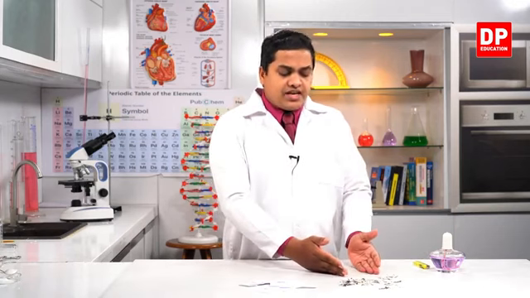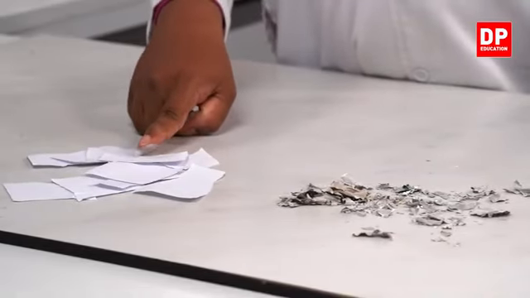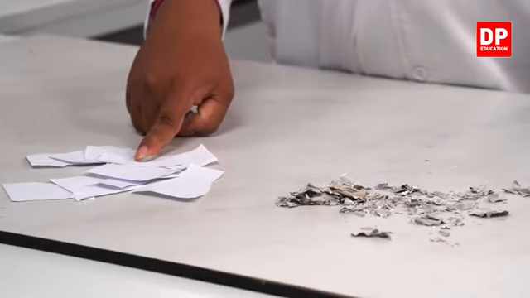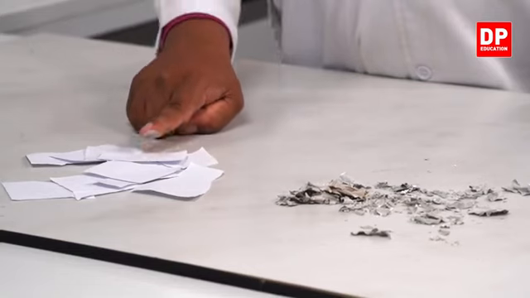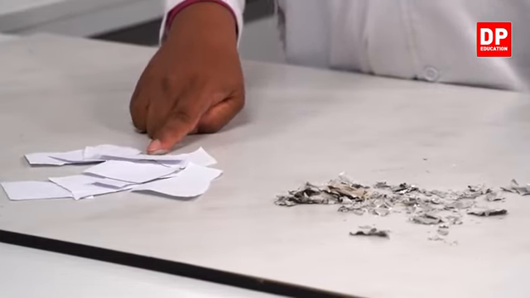So it's clear to us that what happens when I burn this paper is irreversible, and it is referred to as a chemical change. In here, when I tear the paper down, even though I make smaller pieces of paper, their composition or how they are made hasn't changed at all.